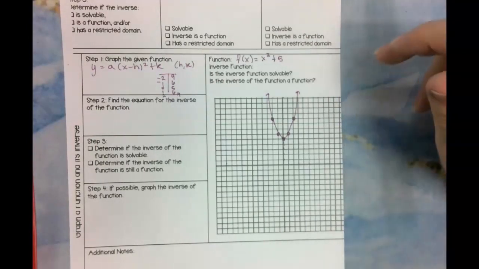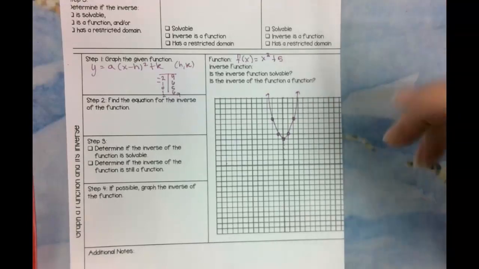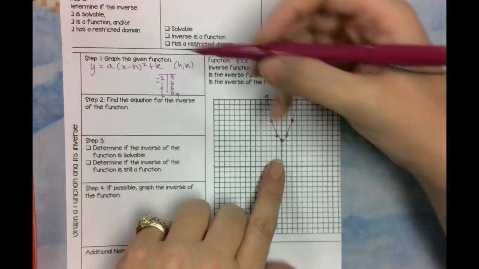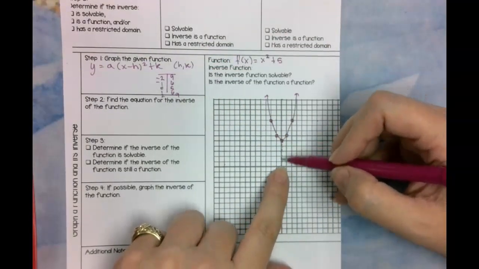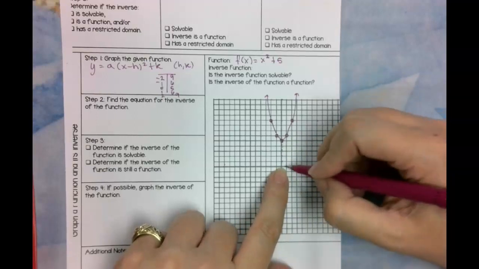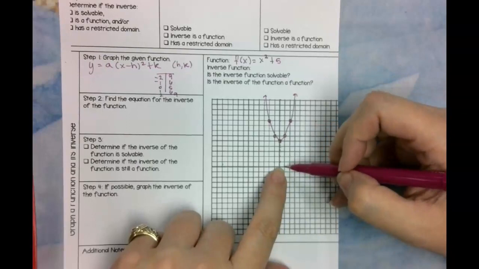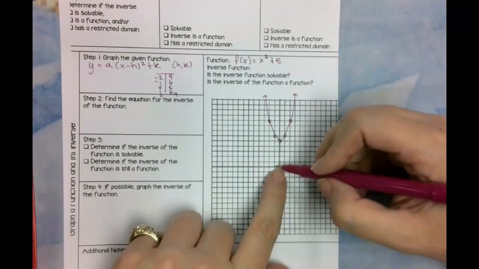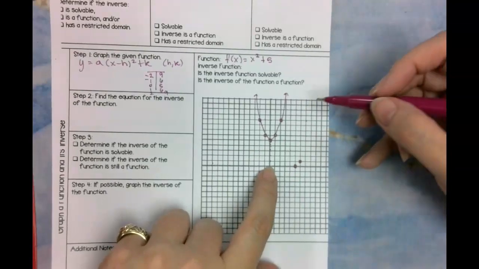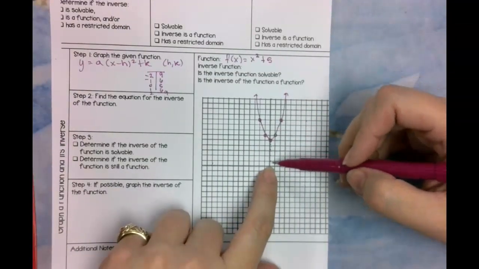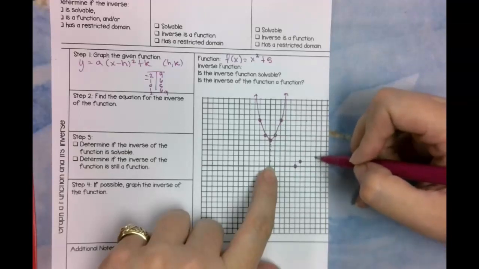And when we're graphing, the whole thing is that we switch the x and y when we graph. So instead of 0, 5, I'm going to have 5, 0. So I'm going to graph it over here. 1, 2, 3, 4, 5. Instead of 1, 6, I'm going to have 6, 1. Instead of 2, 9, I'm going to have 9, 2.